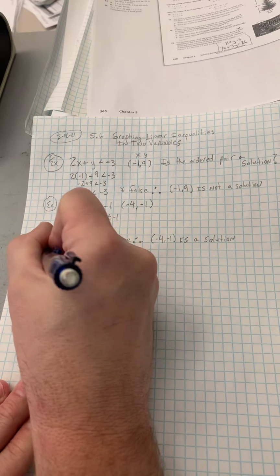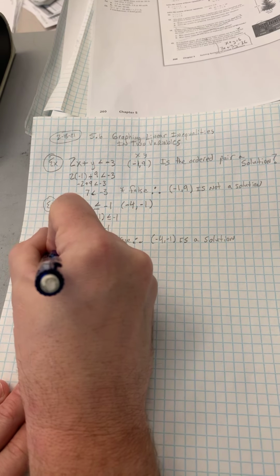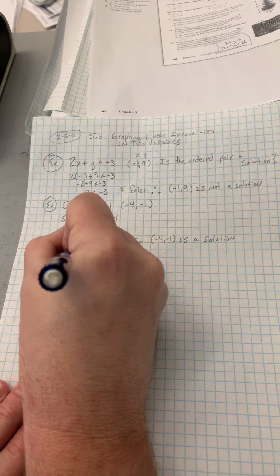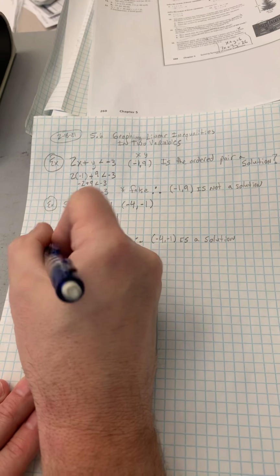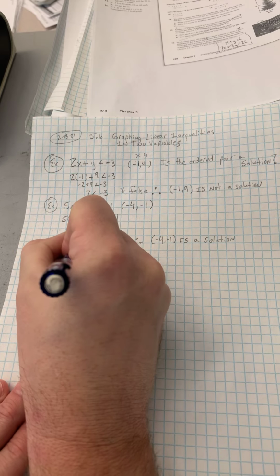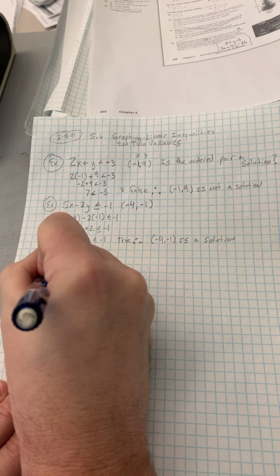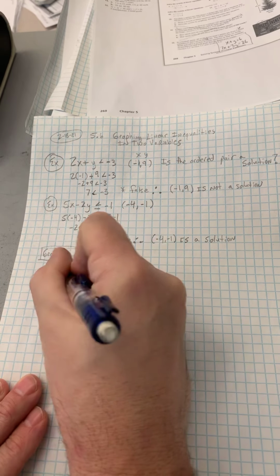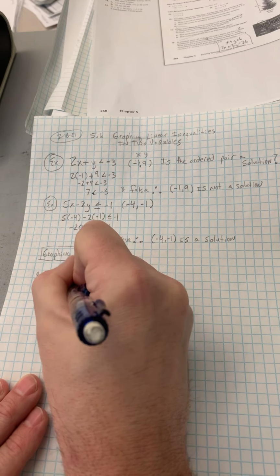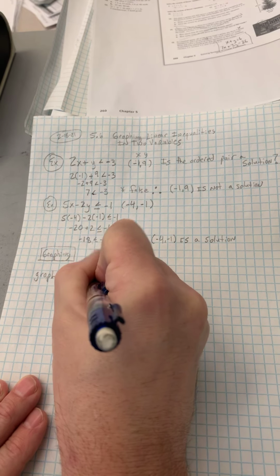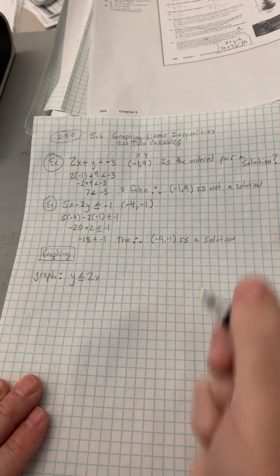So this is graphing. And this is what the next two sections are going to be. And there's definitely some steps. You are going to graph the inequality y is less than or equal to 2x.